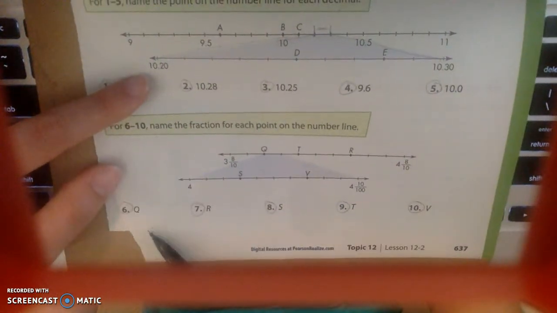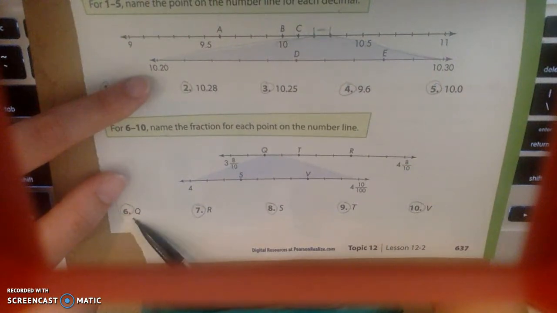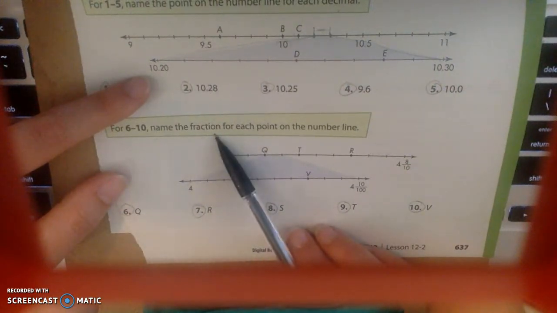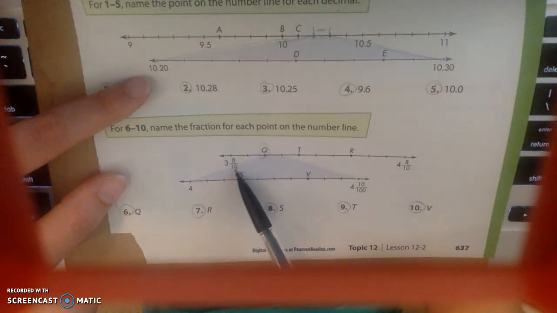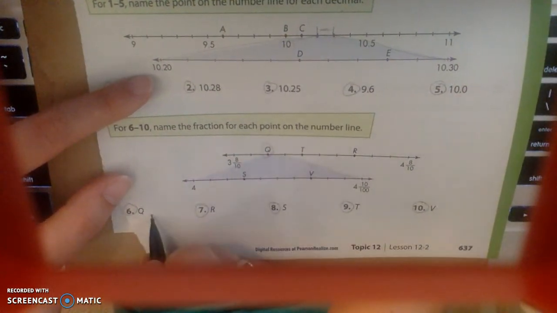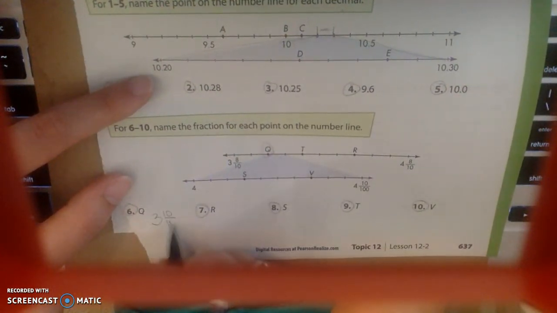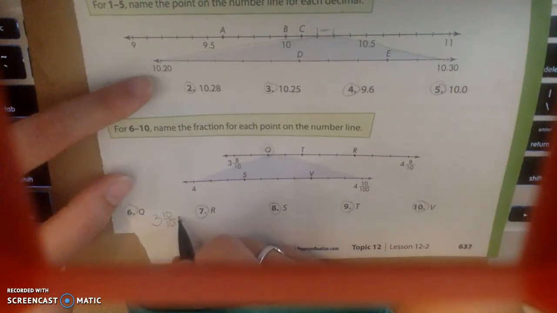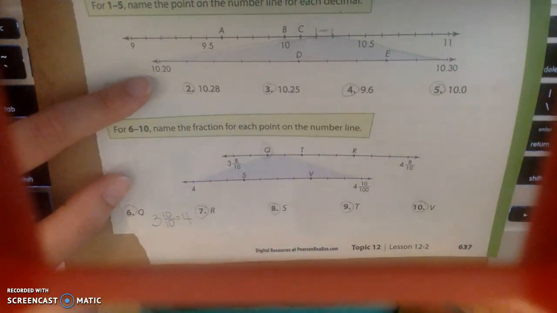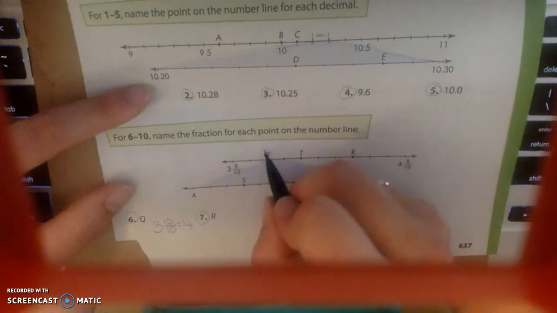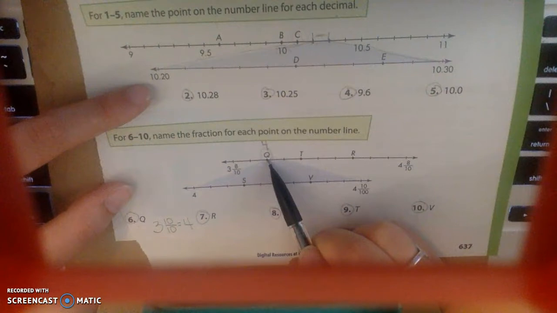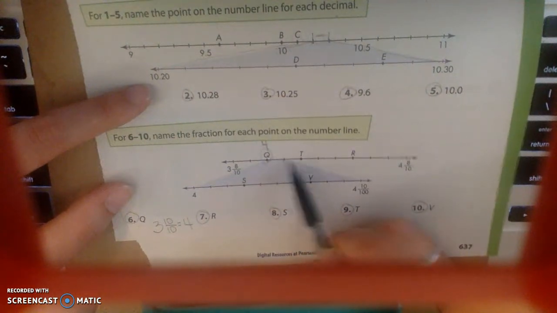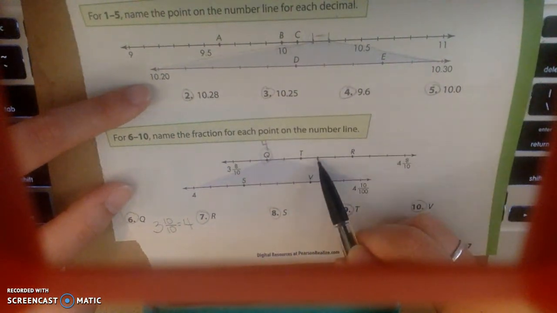Looking at numbers 6 and 10, let's find point Q. Okay, they want us to name the fraction. So what fraction is represented right here with point Q? We've got 3 and 8/10, 3 and 9/10. We could say we've got 3 and 10/10, or what do you guys know 3 and 10/10 is equal to? Equal to 4, right? So I'm going to write 4 up here, and I would recommend you guys doing that too. That way, as you keep moving, you've got 4 and 1/10, 4 and 2/10, 4 and 3/10.